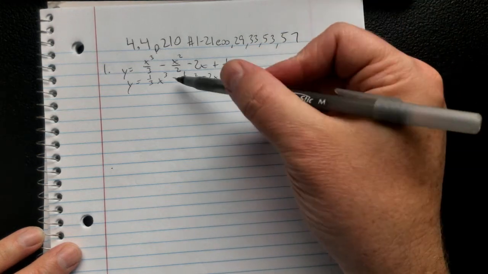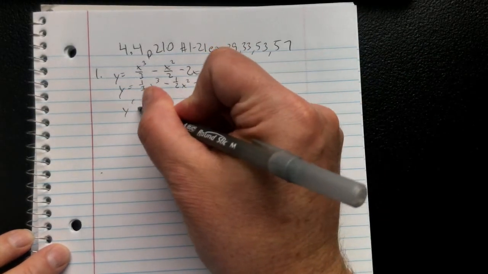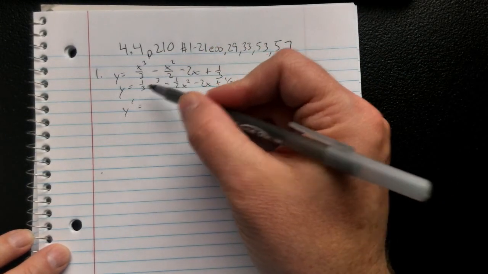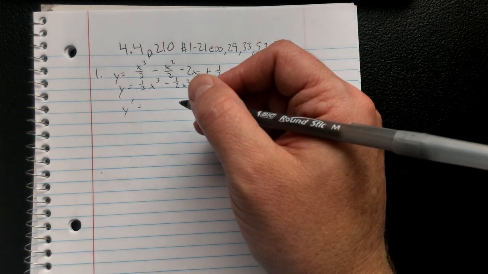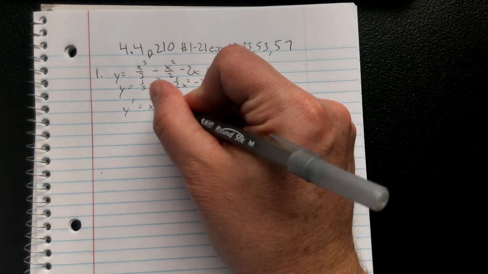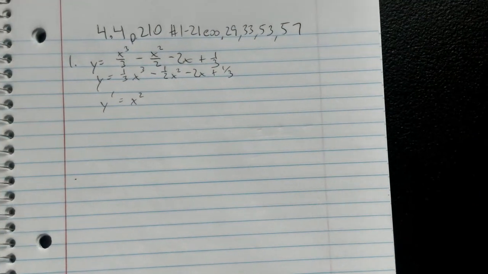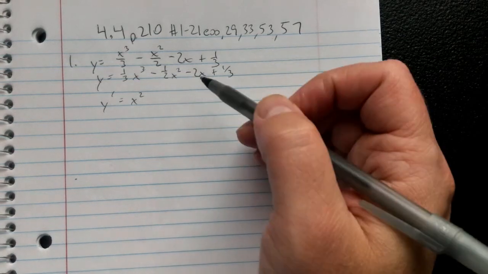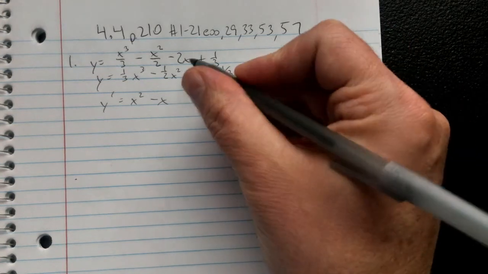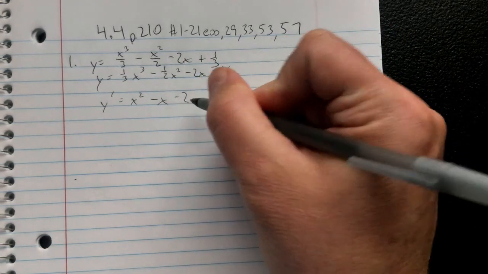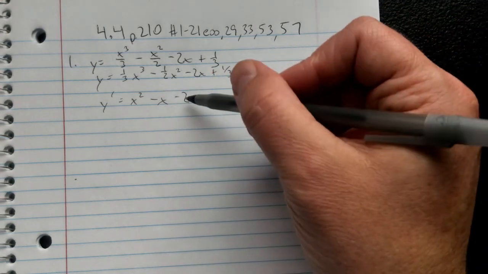That step is optional, but when we get y prime, you're going to do 3 times 1/3, which cancels, and that's why you end up with x squared. Then you do your minus 1/2 times your 2, so you get negative x. Then here you just make it negative 2. And the derivative of 1/3 is 0. So this is your derivative.